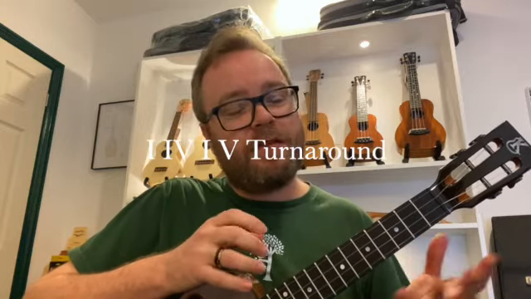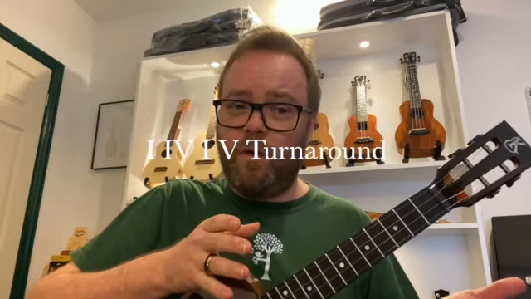The first is to create something called a 1-4-1-5 turnaround. That just means we play a form of 1 chord, G6, followed by a form of 4 chord, 1, 2, 3, 4, G, A, B, C, a form of C chord, and we're going to play a C9. I'm going to explain this in just a minute.